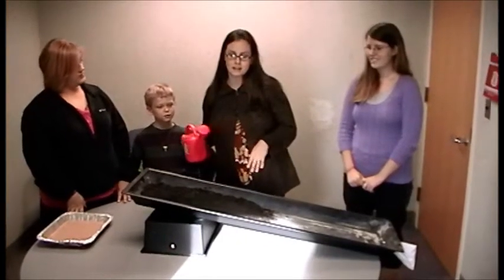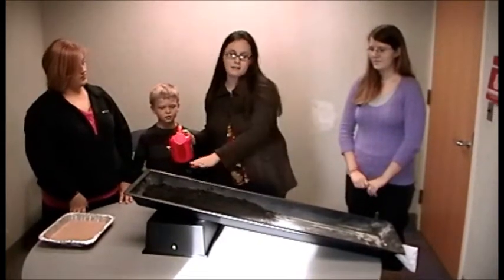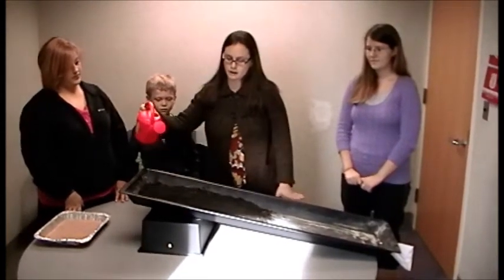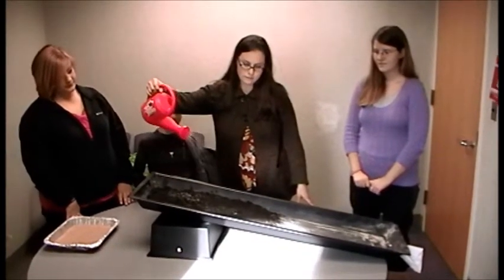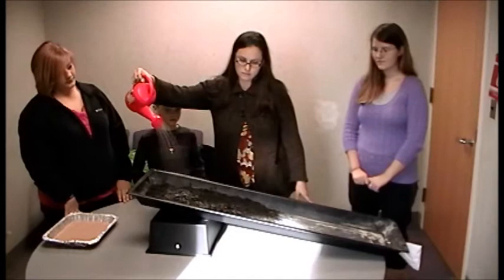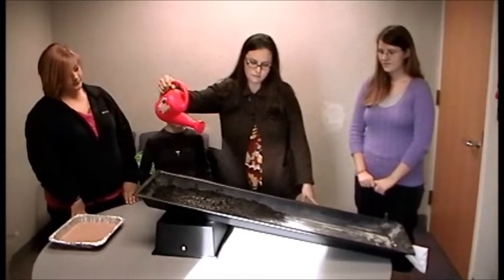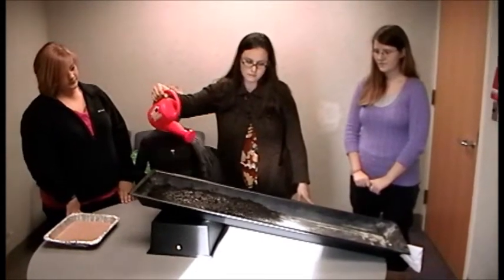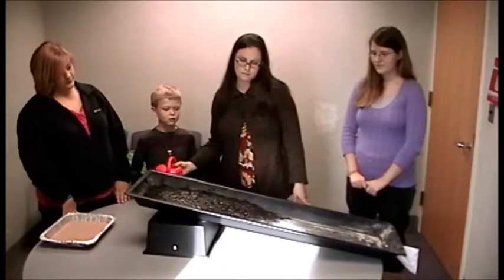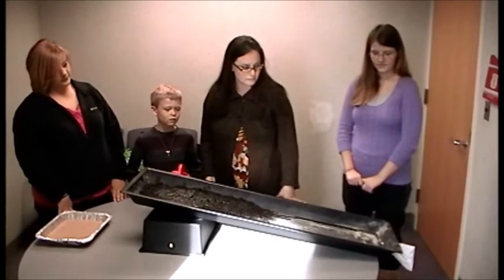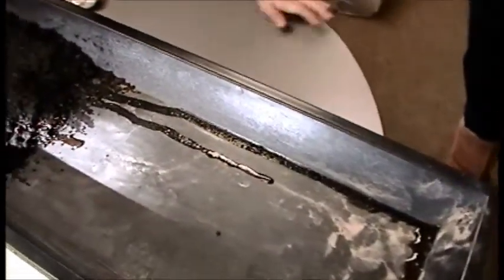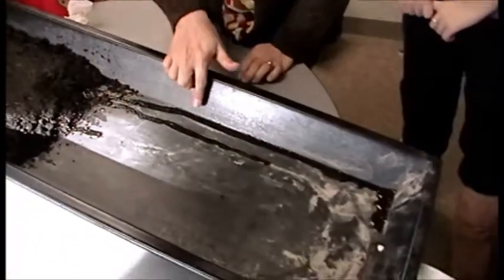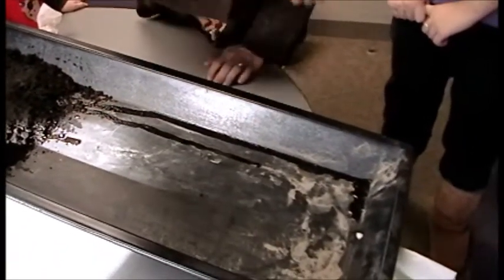So this is our first incline, and we're going to pour water on the soil that we've already packed down with a little bit of water to keep the variables the same. There is some runoff, and there's sediment running along all of the runoff.